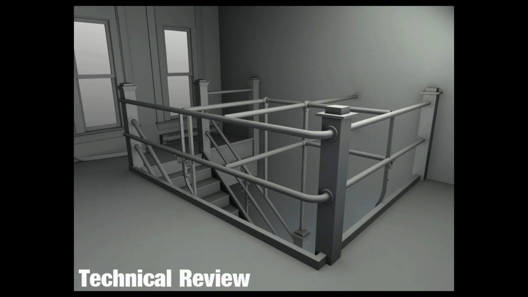And in this part we're going to be doing a quick review of the techniques used in modeling the scene.